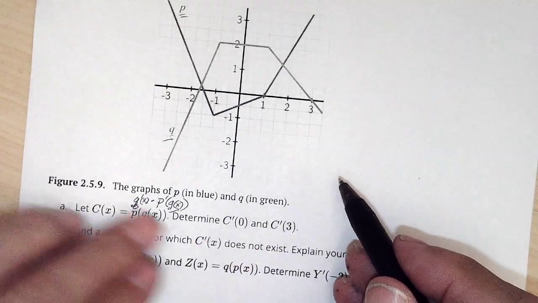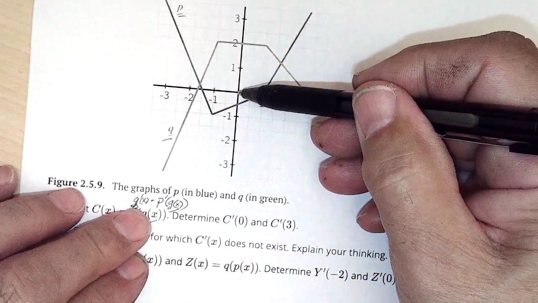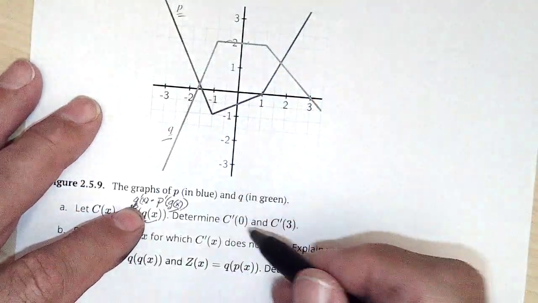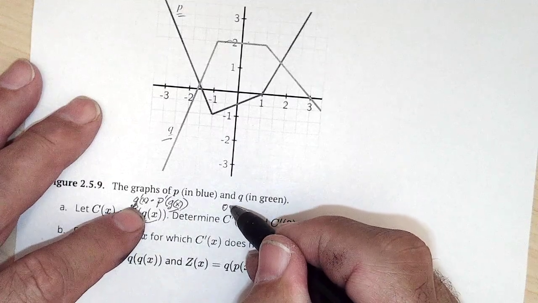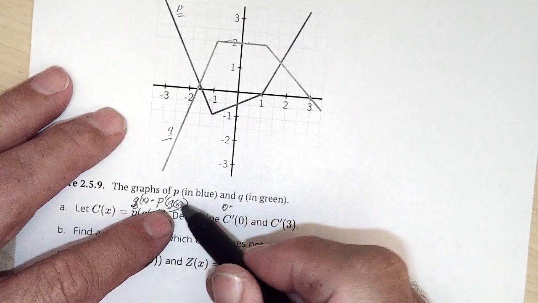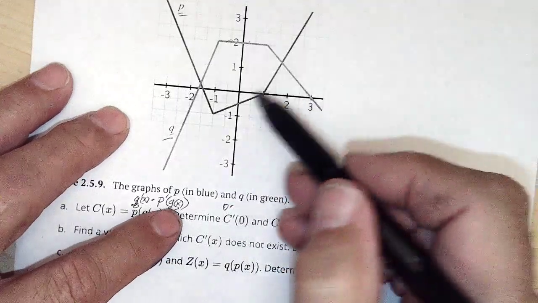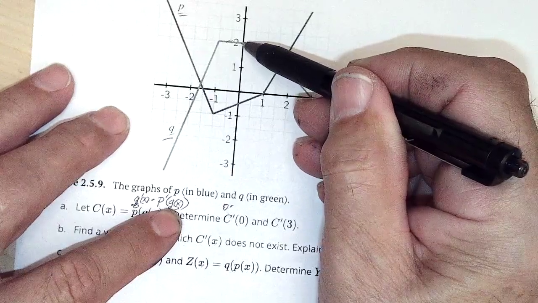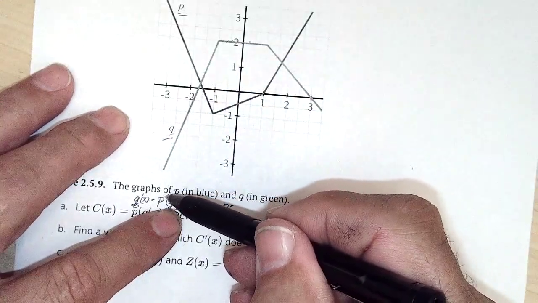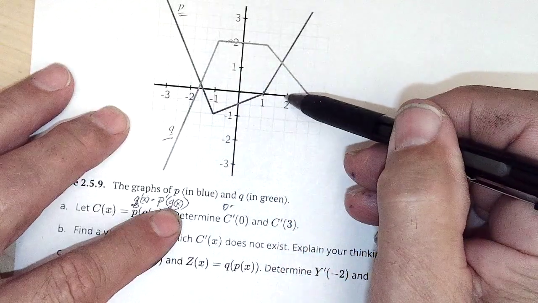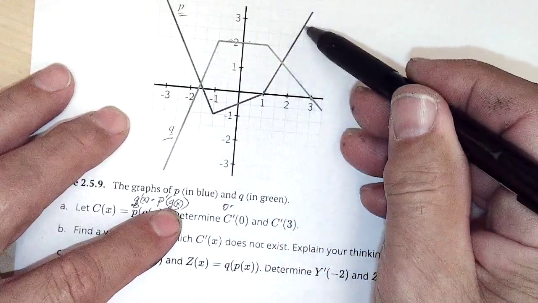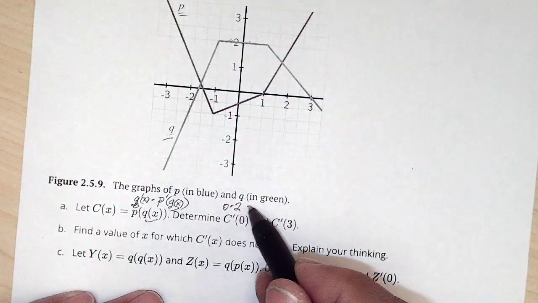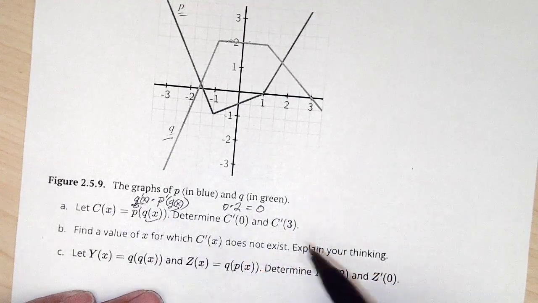So if I'm going to do this at 0, the slope of Q is 0 times the slope of P at Q of 0. Now Q of 0 is not 0. Q of 0 is 2. So times the slope of P at 2. And the slope of P at 2 is plus 2. But that's still going to come out to be 0 because that was 0.